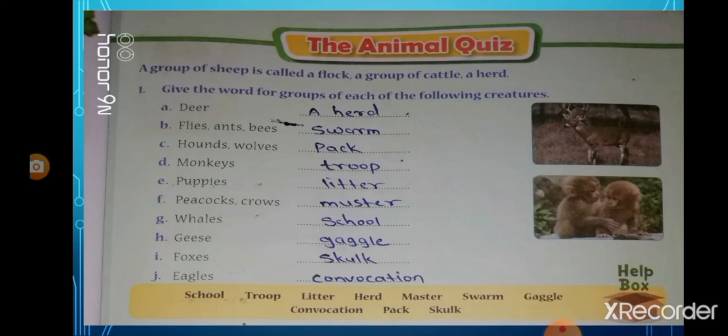Then the next question, geese. The group of geese is called a gaggle.